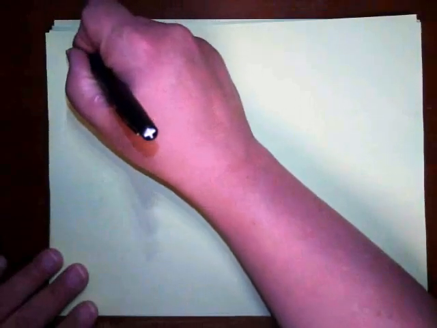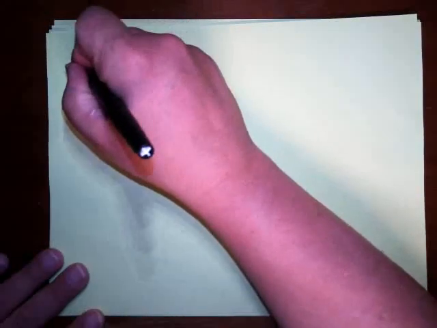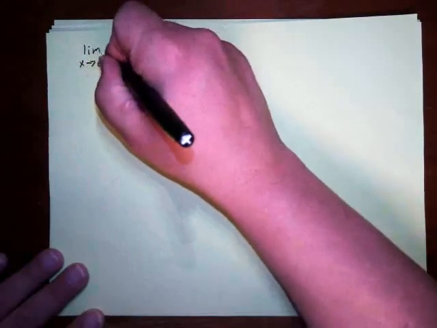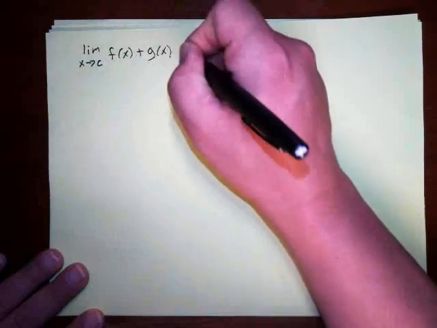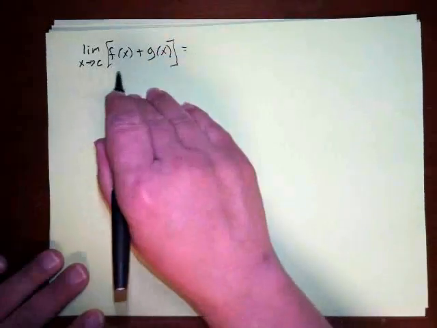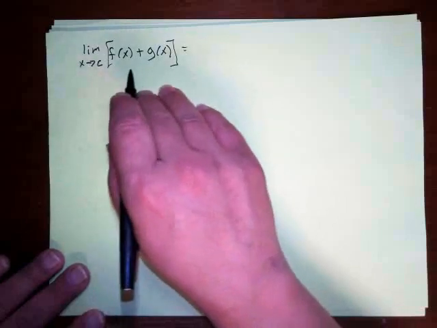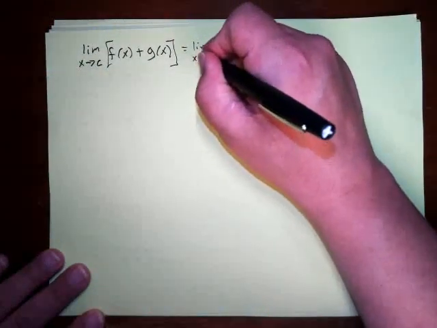I'm just going to write these rules out in general. The limit as x approaches c of f of x plus g of x. If you have the sum of two functions, the limit of that sum is actually the sum of the two limits.